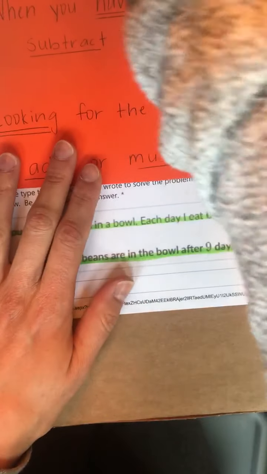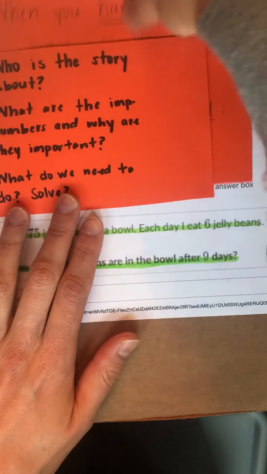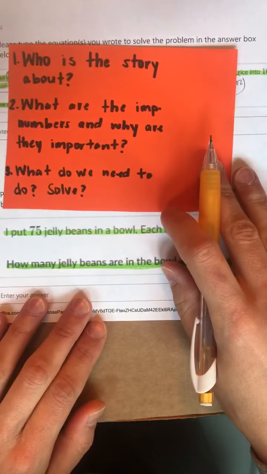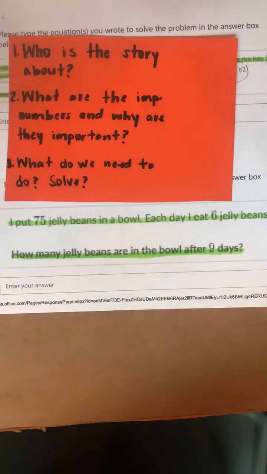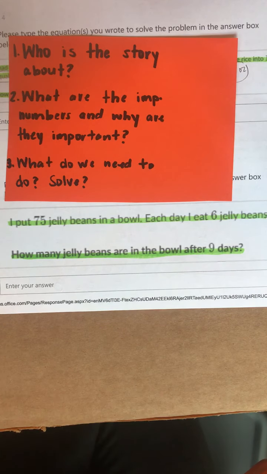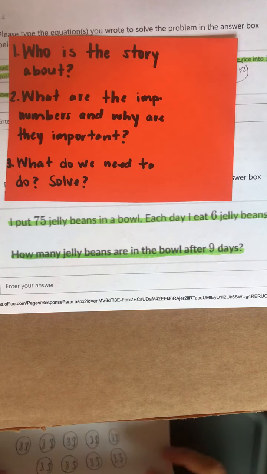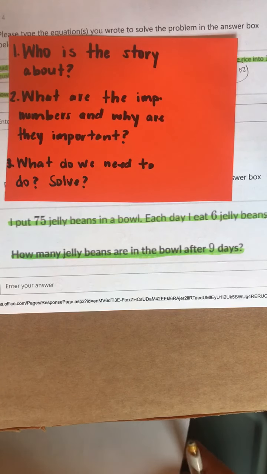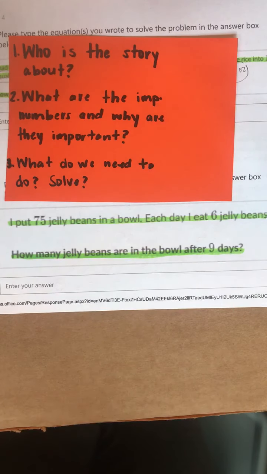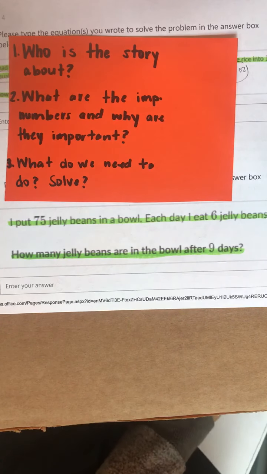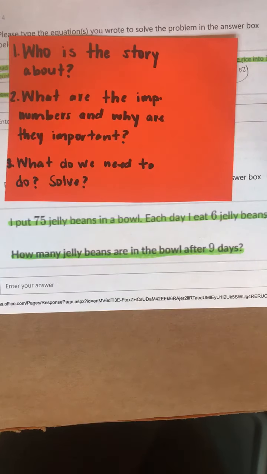Okay, friends, let's take a look at the last question together. Please pause it, do your 3 reads, and press play when you're ready. All right, great job. Let's take a look at the last question together. It says, I put 75 jelly beans in a bowl. Each day, I eat 6 jelly beans. How many jelly beans are in the bowl after 9 days?